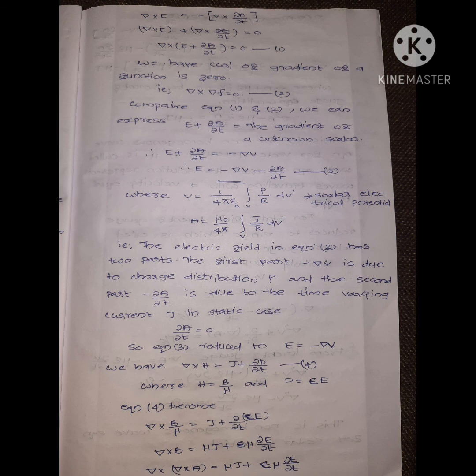1 by 4 pi epsilon 0 volume integral rho by r dv dash, and the magnetic vector potential A equal to mu 0 by 4 pi volume integral J by r dv dash. The electric field E equal to minus del V minus dou A by dou t has two parts. The first part, minus del V, is due to the charge distribution rho, and the second part, minus dou A by dou t, is due to the time varying current J.